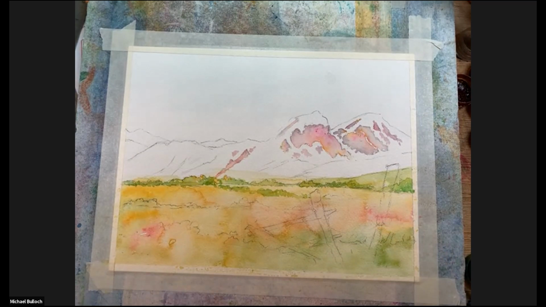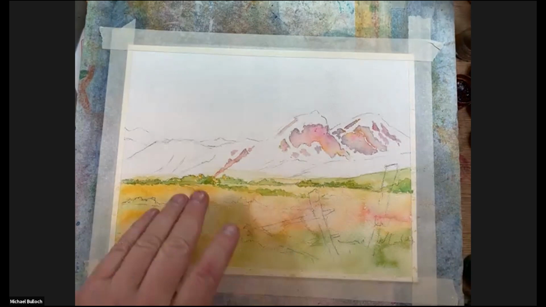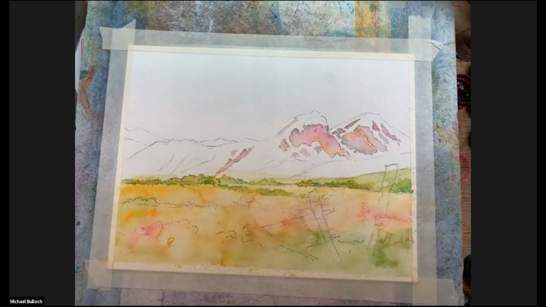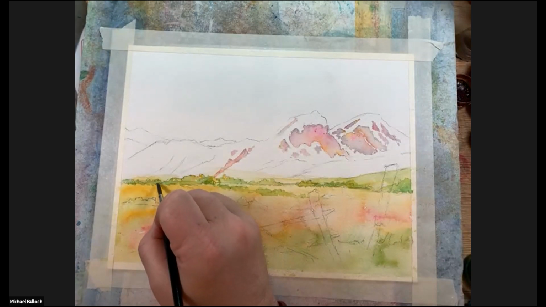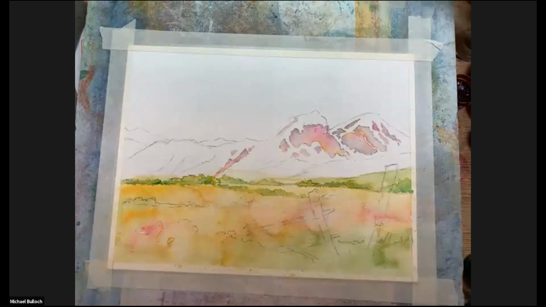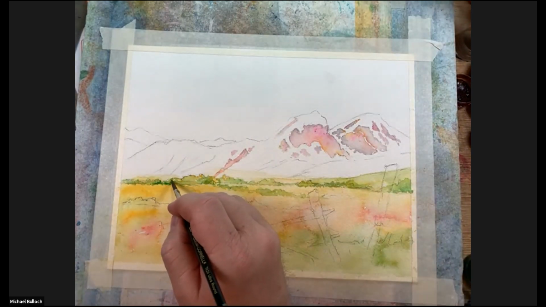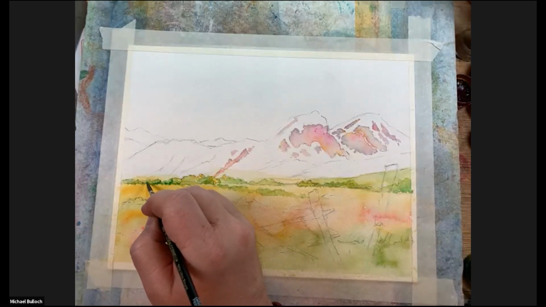Again, this is just kind of that green. It looks a little weird on screen on camera, but this is just that permanent green number 1. I think that's dry, so I'm going to come in with a little permanent green number 2 and just start adding a few midtones in here. And again, I don't need a lot of detail. These are trees that are way off in the distance, so we just need to suggest that that's what they are.